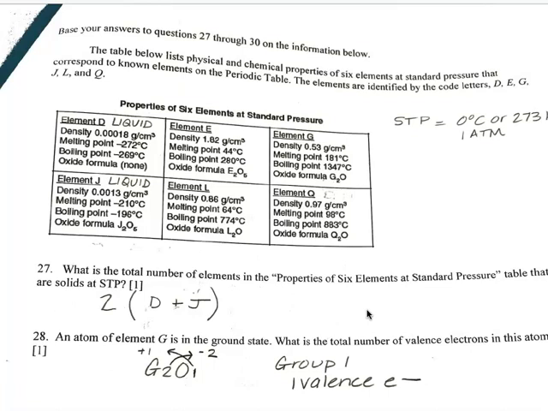And let's see, Q, no, G, is that Q? Yes, Q. Melting point 98. Oh, these are all Celsius. And I'm comparing it to Kelvin. My mistake here. So let me go back then. All right, let's compare the Celsius then.